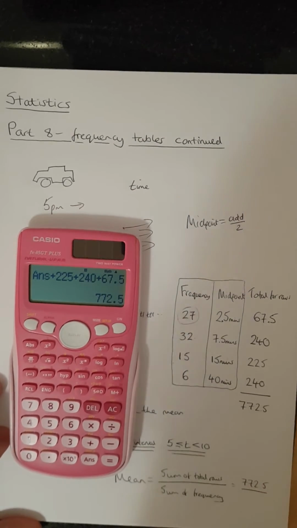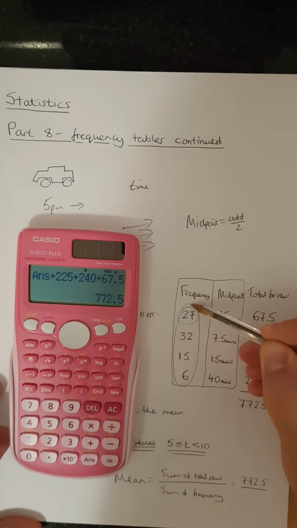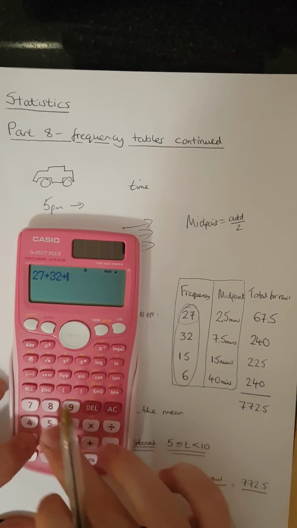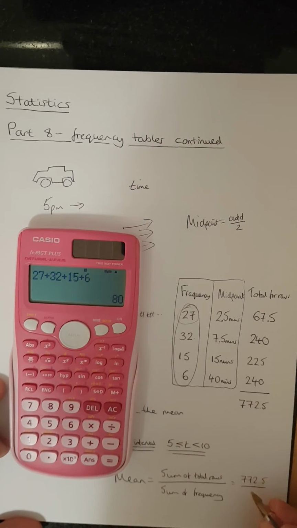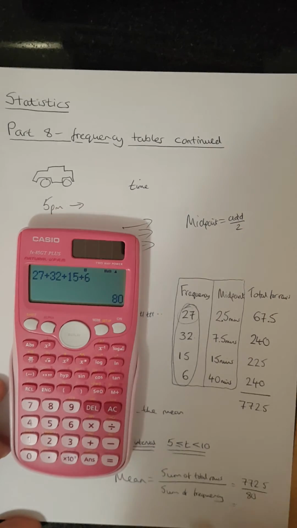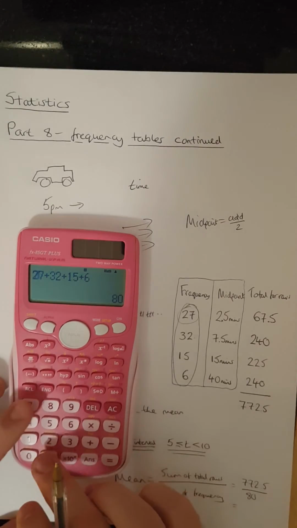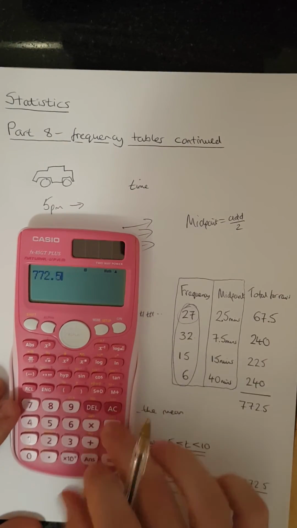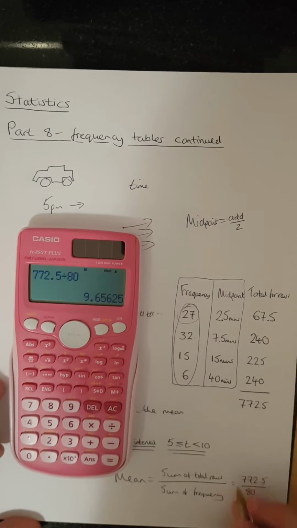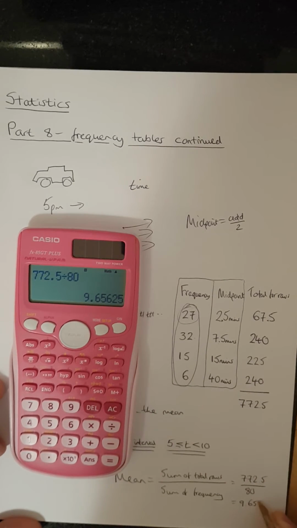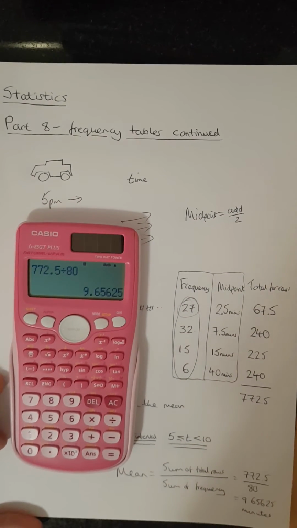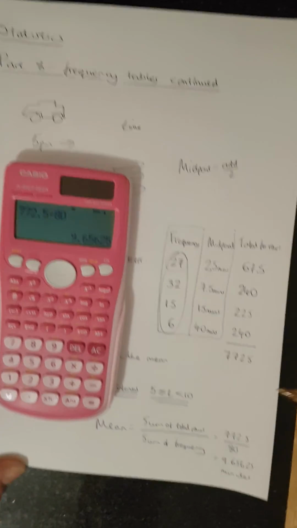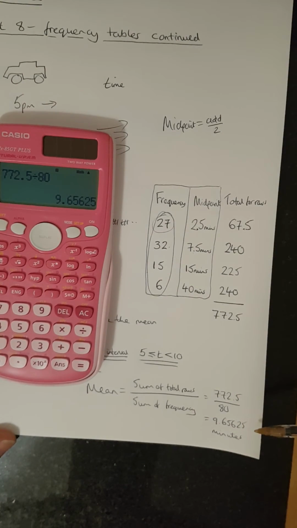And we divide that by the sum of the frequency, which is how many cars there were in total. So our estimate for the mean, it can only be an estimate because we don't actually know the time that any of the cars went, is 9.65625 minutes. Now that needs rounding, so we'd probably go 9.7 minutes.